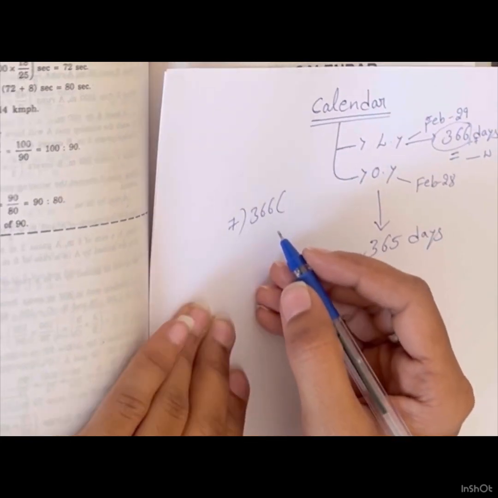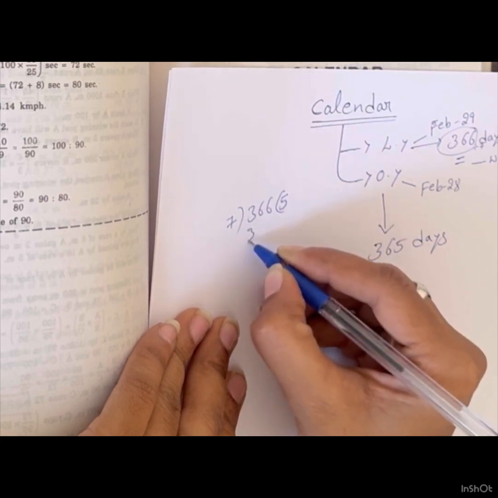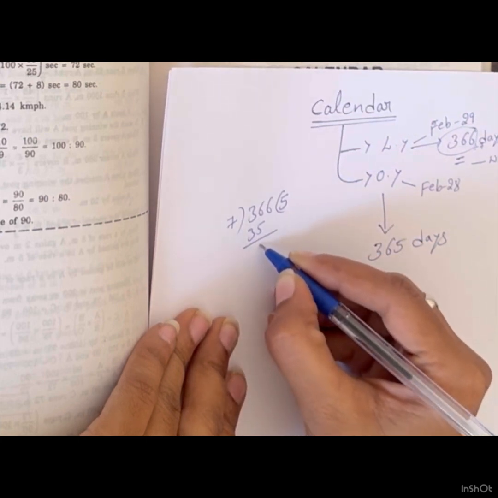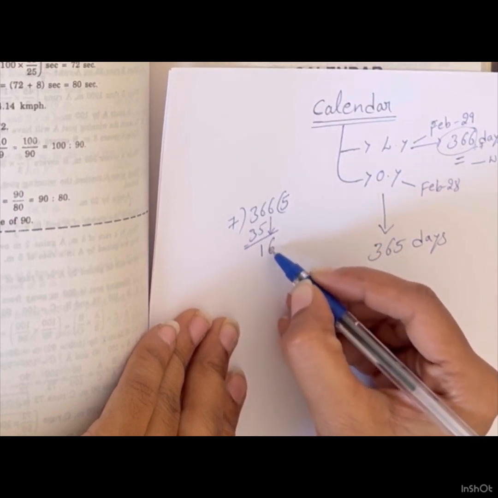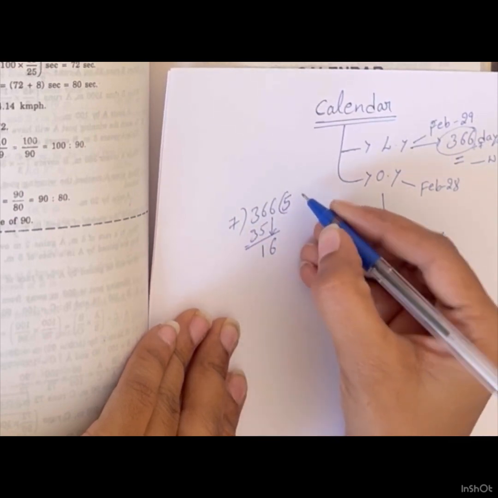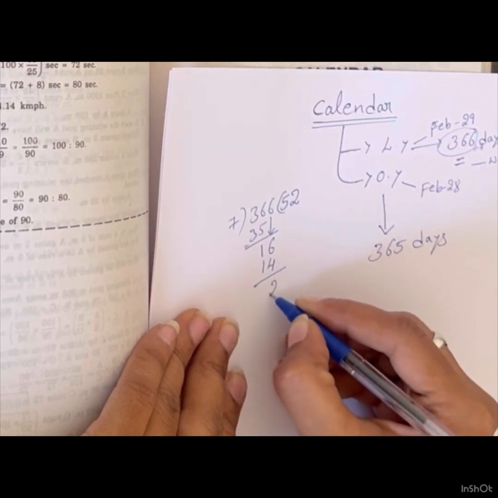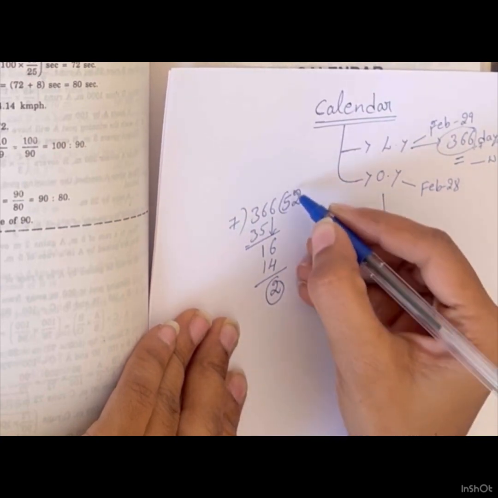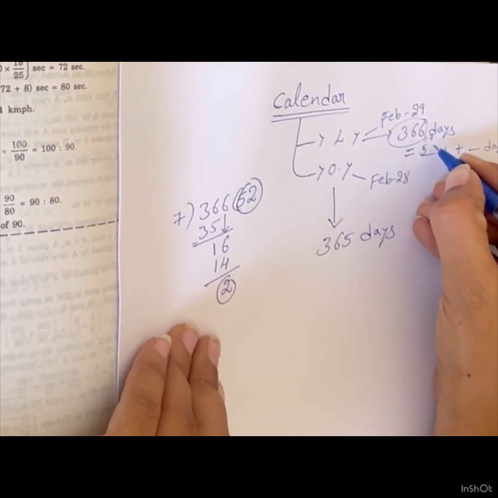After dividing 366 by 7, 7 fives are 35, and the remainder is 1. Take this 6 here. How many times will it go? 2 times. 7 twos are 14. What is the remainder? 2. The quotient is nothing but weeks, 52 weeks.